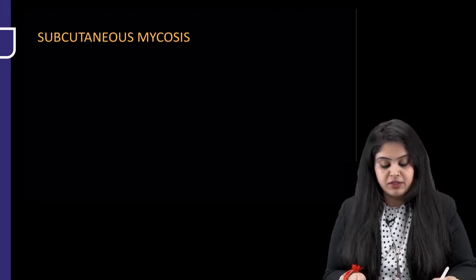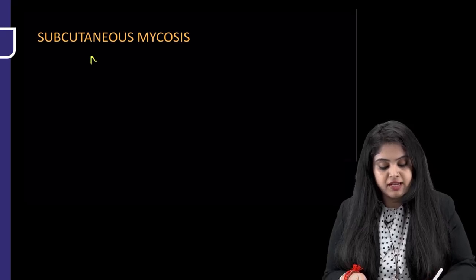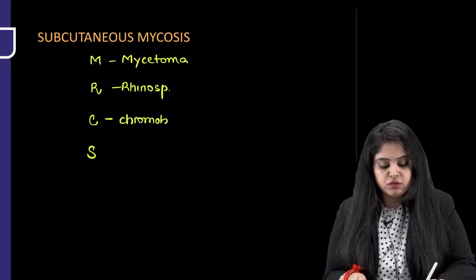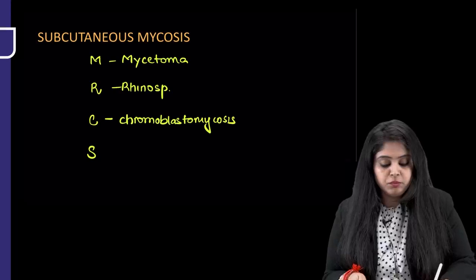Having discussed the superficial mycosis, let's go ahead and start our discussion with the subcutaneous mycosis. I hope all of you remember the mnemonic. Subcutaneous mycosis had MRCS. Let's do a quick recap. The first thing is going to be mycetoma. The next one is going to be rhinosporidiosis. The third one is going to be chromoblastomycosis, and the last one is going to be sporotrichosis.